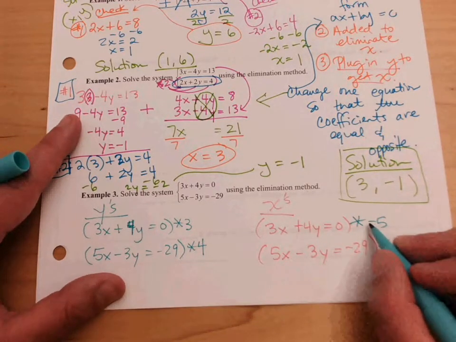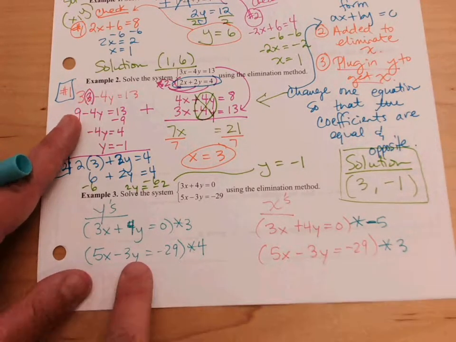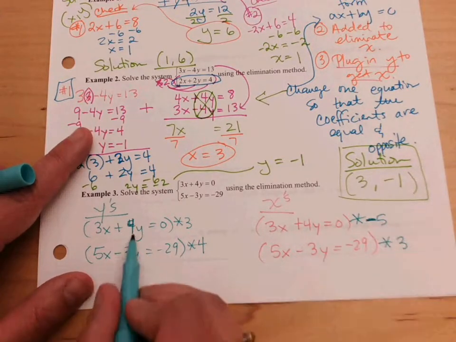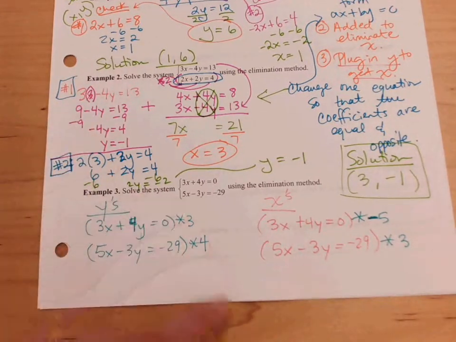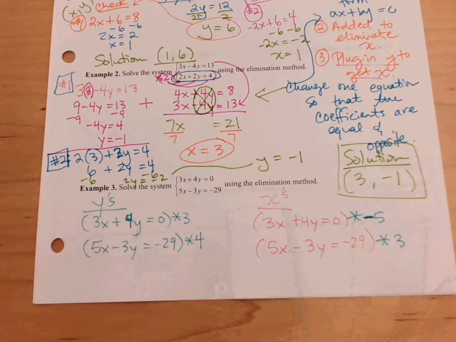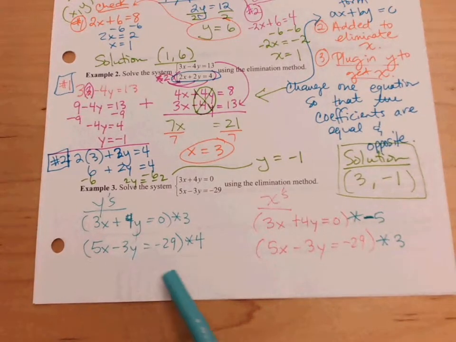But you would have to change the sign, which is the reason why it's a little bit easier to eliminate the y's, because you have that situation where they already have opposite signs. So you could literally do it either way. One, you're going to be solving for x. The other one, you're going to be solving for y. But you're going to get the same answer either way. Any questions before we end this video right now?